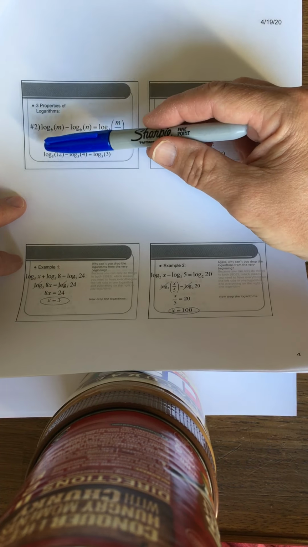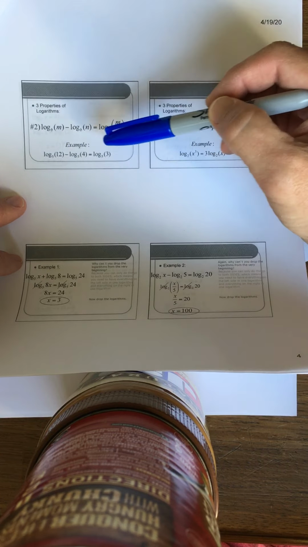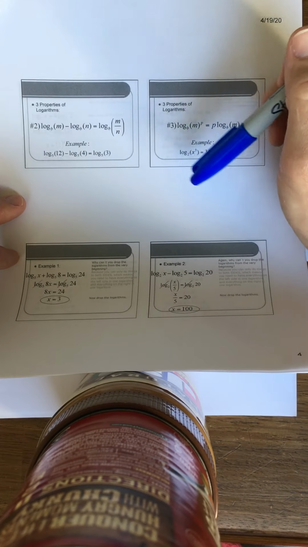And here's the example of that. You got log base 5 of 12 minus log base 5 of 4. Well, 12 divided by 4 is 3, and that's how you make it in 1 logarithm there.